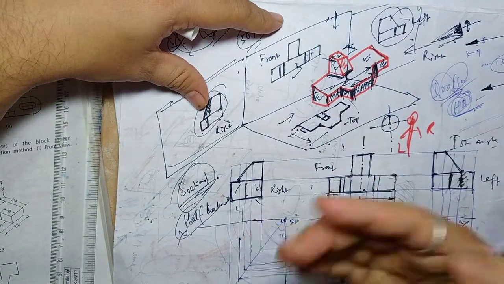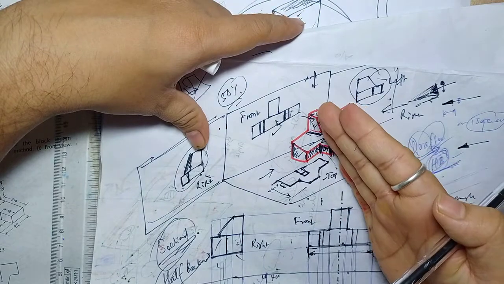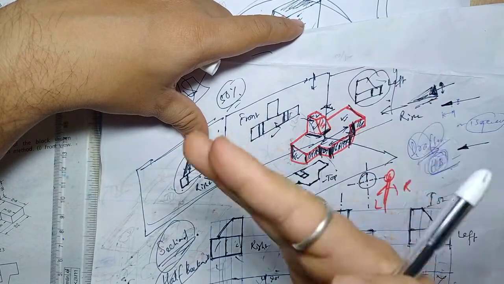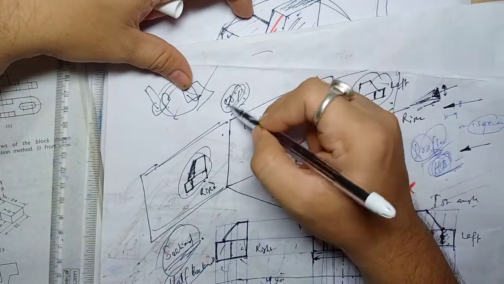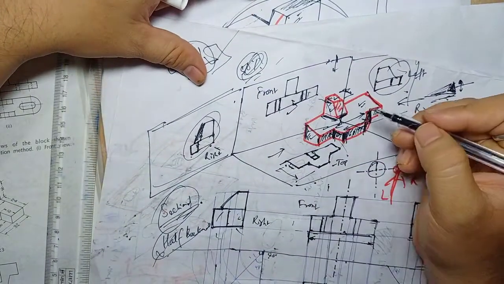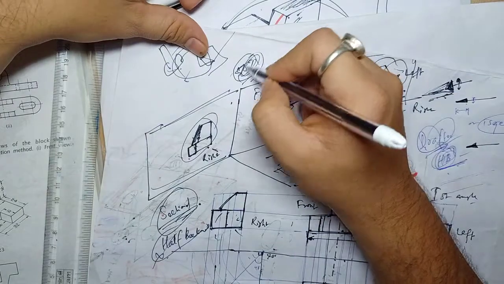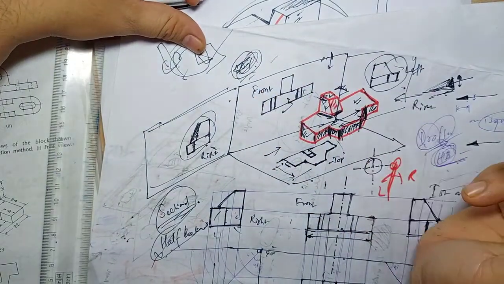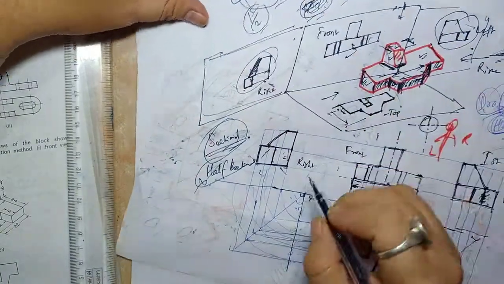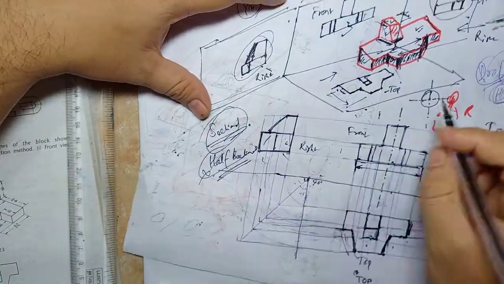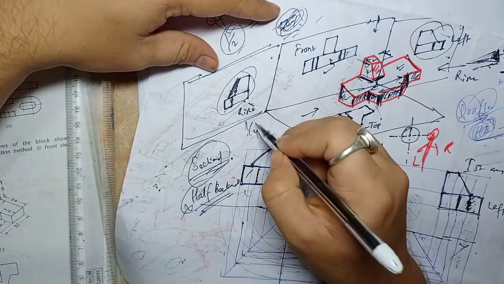We may not cut exactly through the middle, we may cut at some other portion also, but we divide the material into two halves. A half sectional view is normally cutting a 1/4 portion.